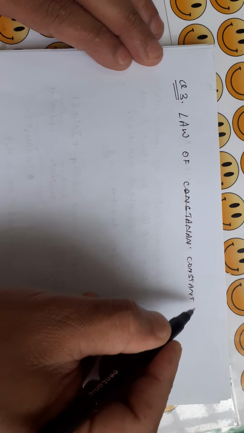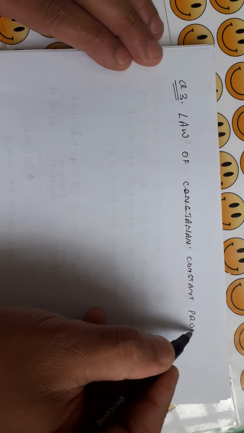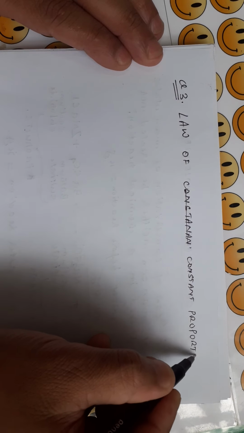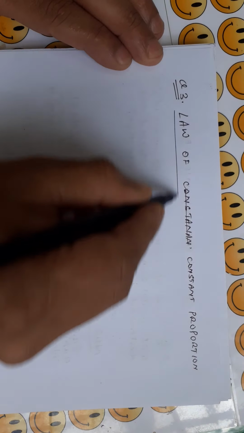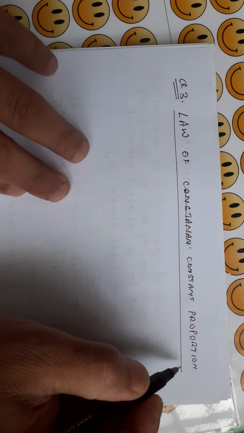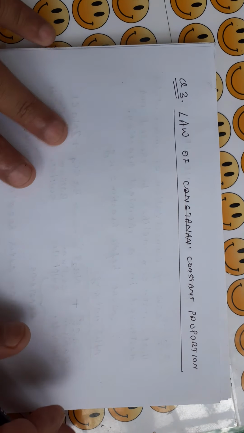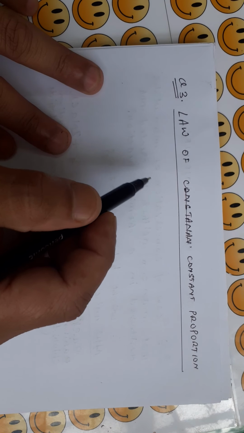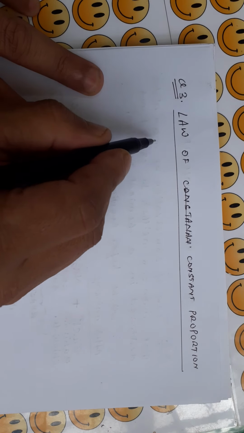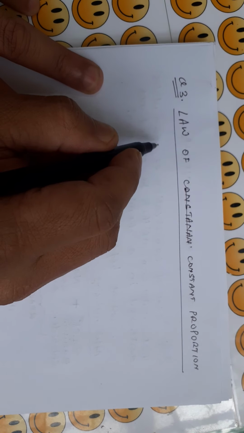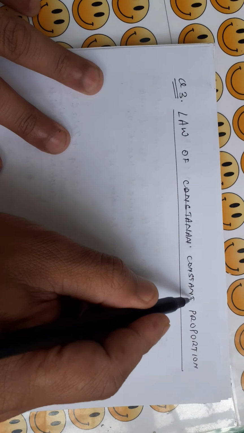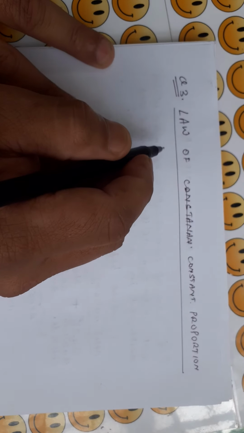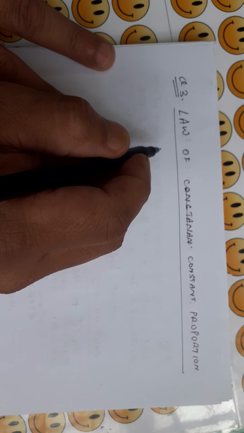Constant proportion. Okay, we want to do it in a slightly different way so that we get the concept very clearly. The previous video we have done, but now let's do it in a different style again. First one is also correct, but this also will help you. For example, to explain this law of constant proportion, which says in a chemical substance the elements are always present in definite proportion by mass.